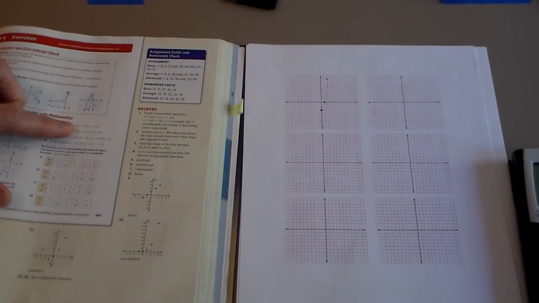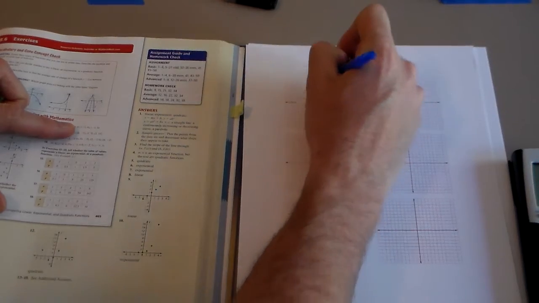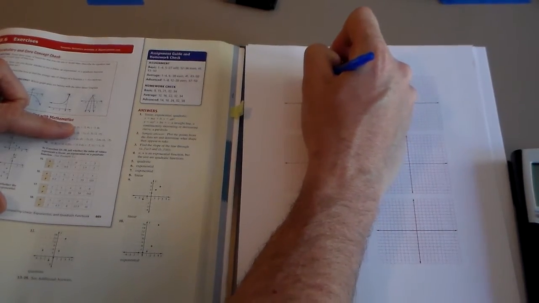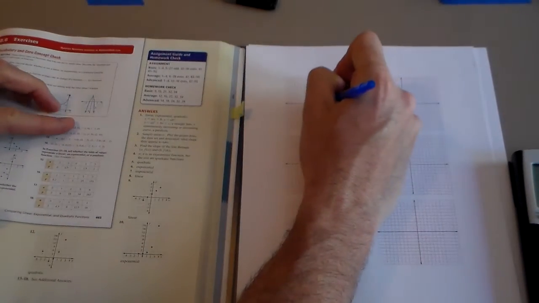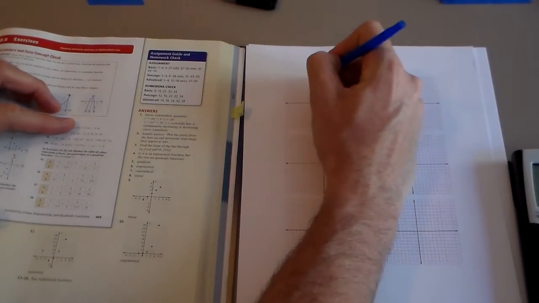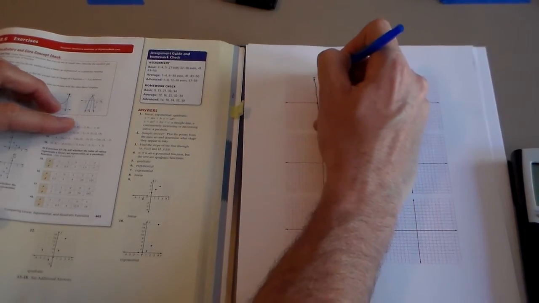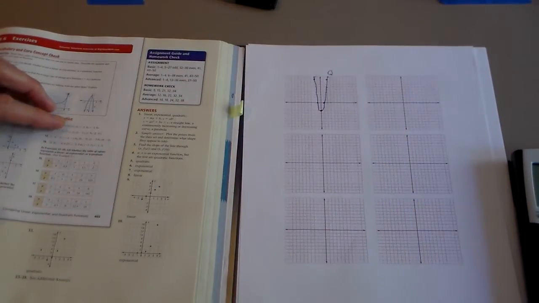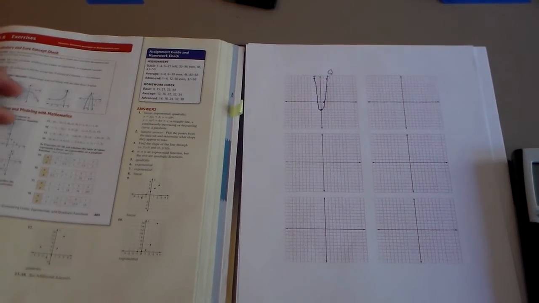Now I have (-2, 9), and that's going to kind of give it away. That point's up there, and the last one is (-1, 0). You can see that when I graph my points, this one is going to be quadratic. So let's look at another example.